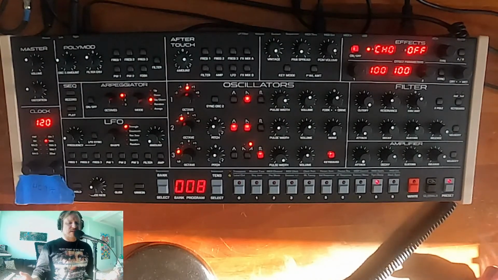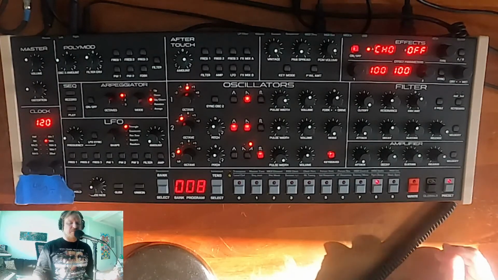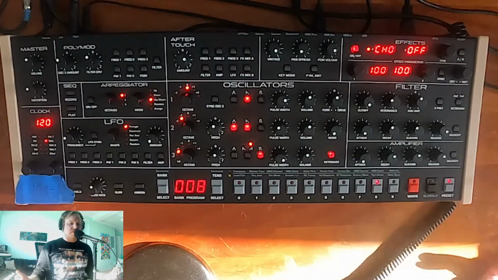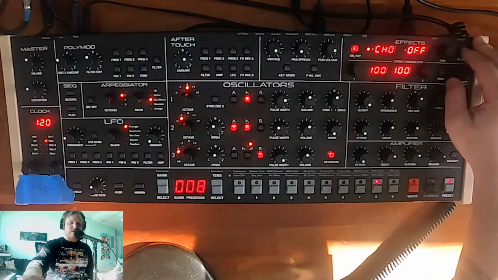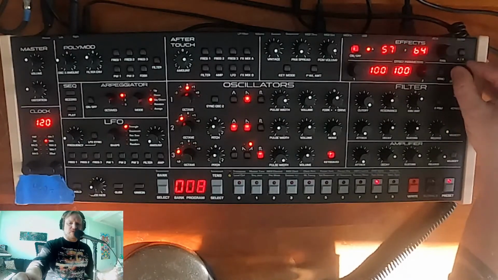So if you have a good foundational sound down, work on patching that up first and then adding the reverb, which is always going to accentuate it. But in this case, I'm going to try to just get a chorus in here earlier than later.